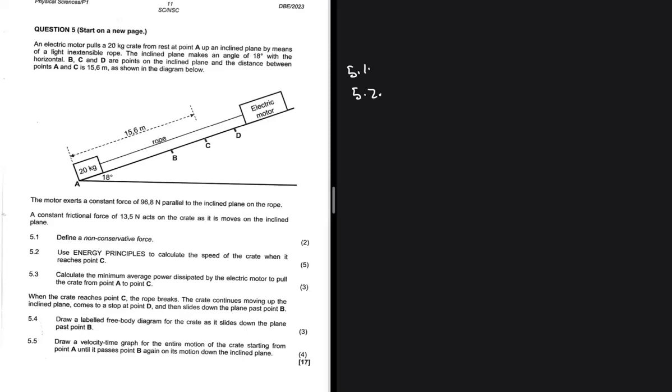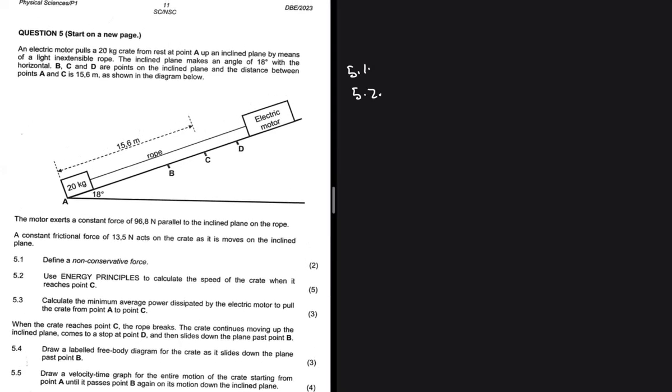Right, so let's see what's going on here. We have an electric motor that pulls a 20 kg crate from rest at point A, up the incline by means of a light inextensible rope. The incline makes an angle of 18 degrees with the horizontal. B, C, and D are points in the incline plane. The distance between A and B is 15.6 meters.